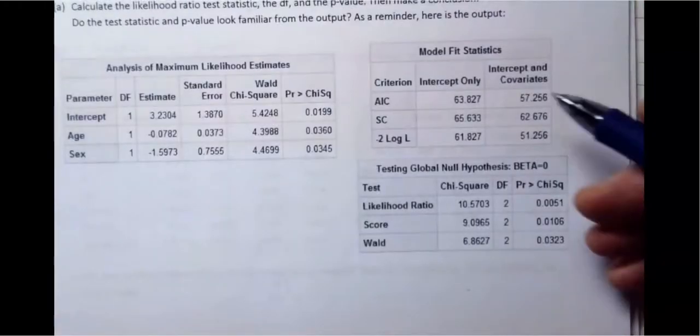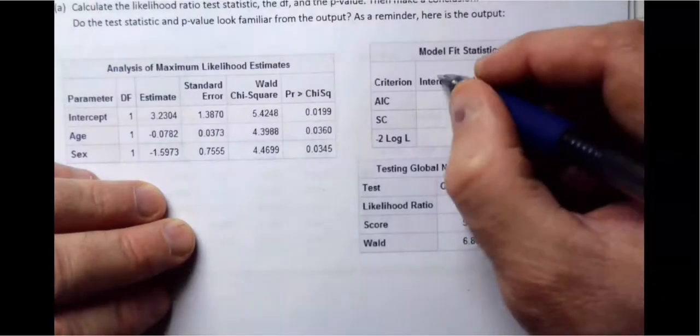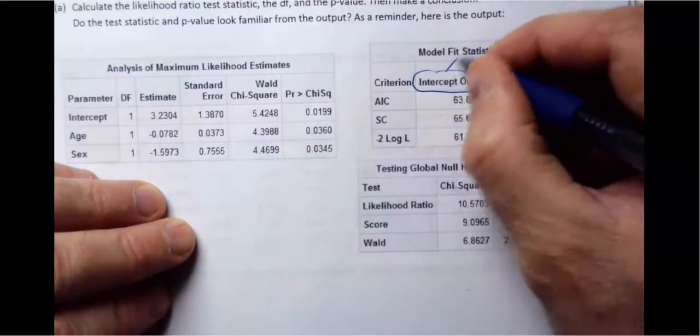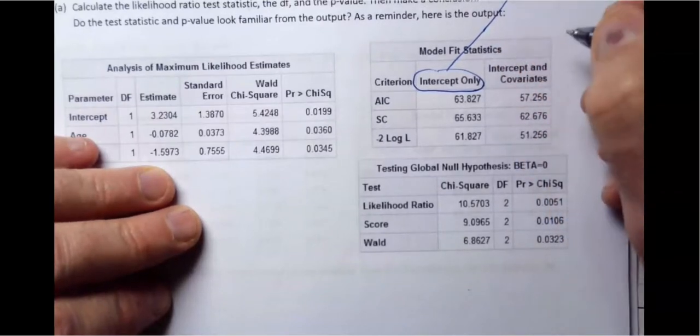So let's do this. Okay, so again, we're going to do the likelihood ratio test that I just talked about. Here are our parameter estimates, but now we're going to focus on this part of the output over here. Intercept only, we're going to compare 2 models here. Intercept only is a model that only has beta 0 in it.